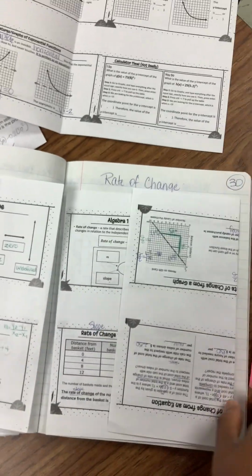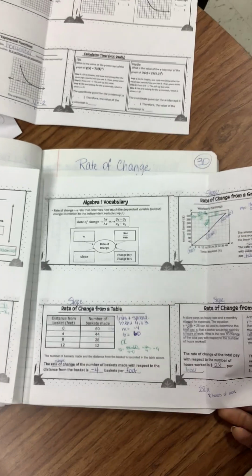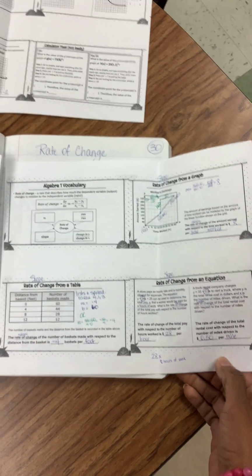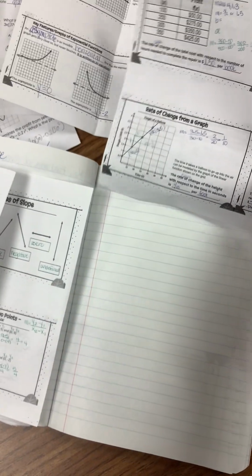Okay, then across from that should be your rate of change notes. We did this in class as well, so it should be completely filled in. Tape is at the top so you can flip and still be able to see.